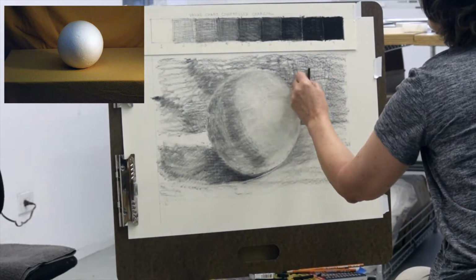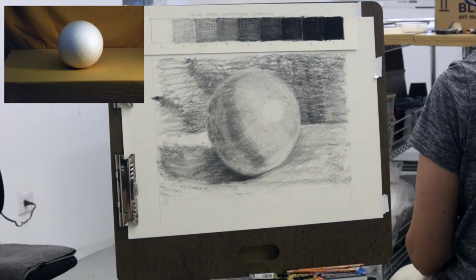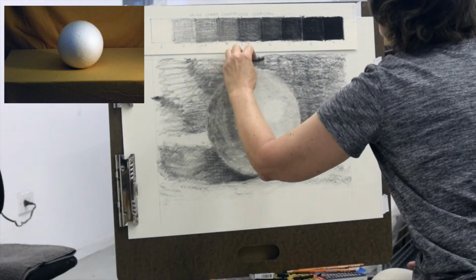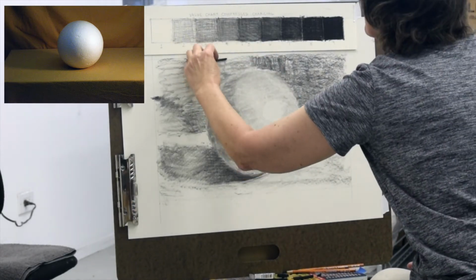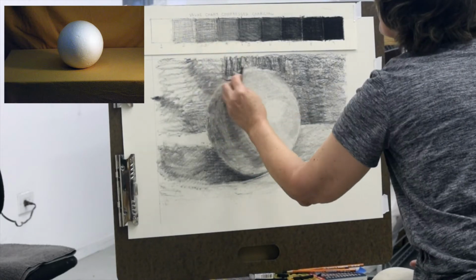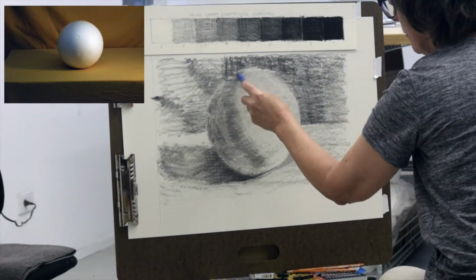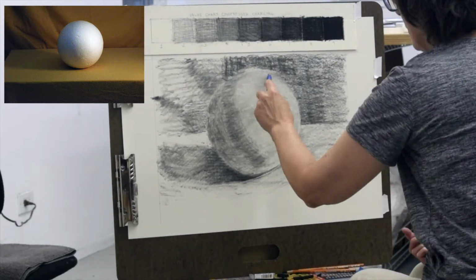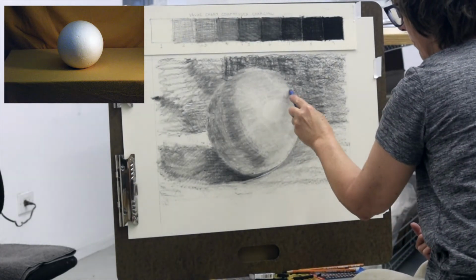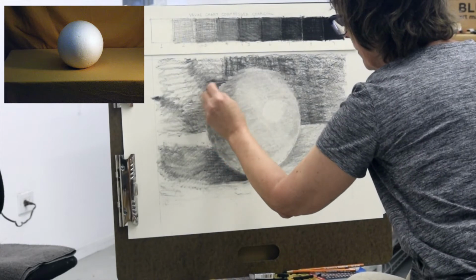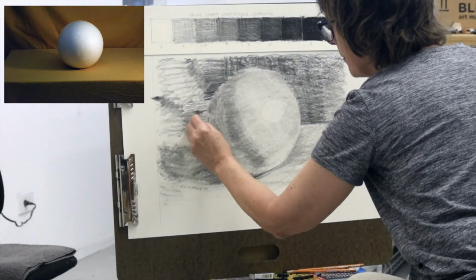Notice that when I'm working in the background here, all of my marks are horizontal or vertical. See that, the way that my vertical marks are coming right up to the edge of the ball. Then I make horizontal lines on top of it. This is super important because you want that drapery behind the ball to read as going back into space.